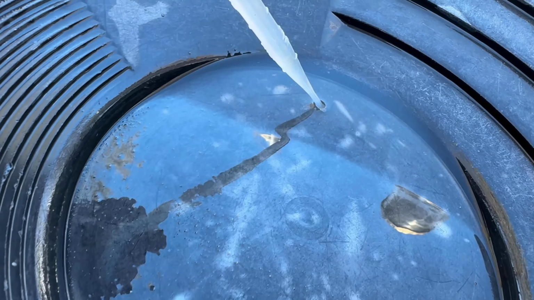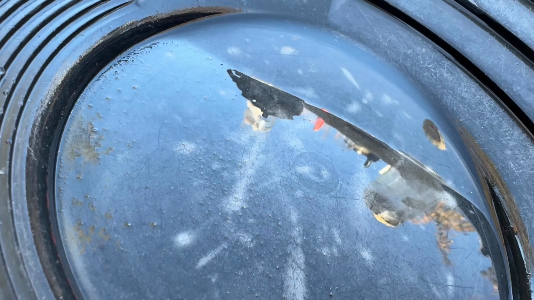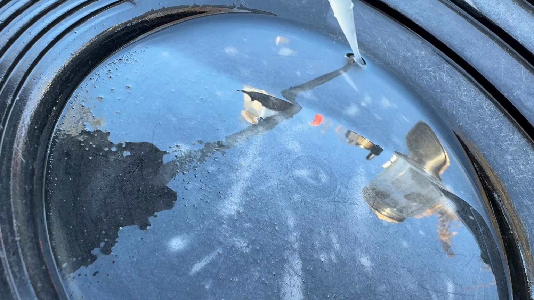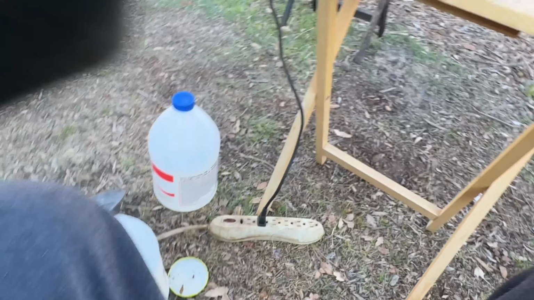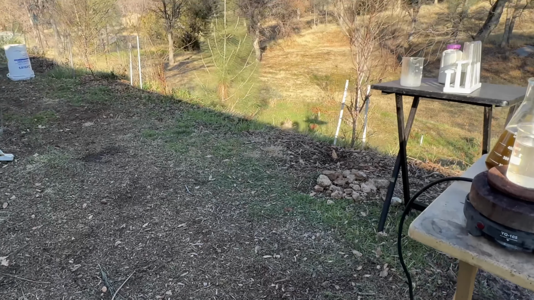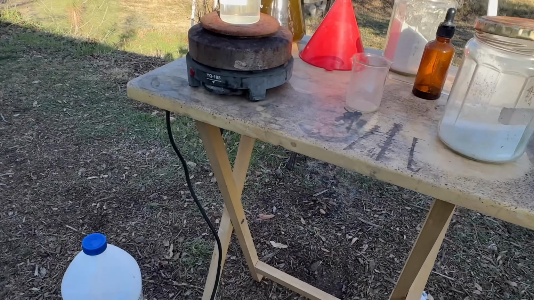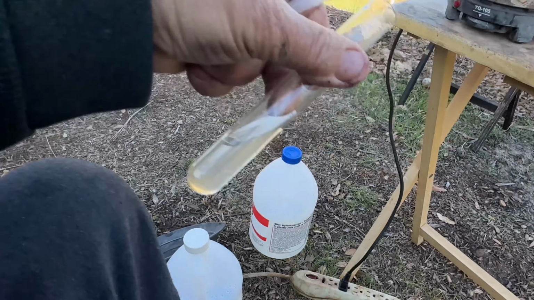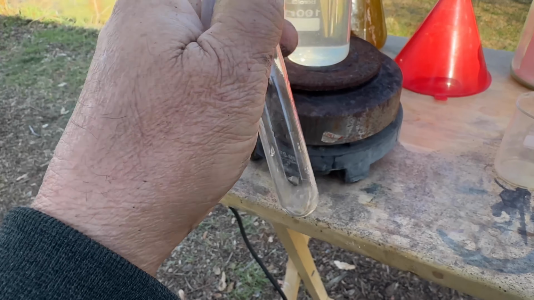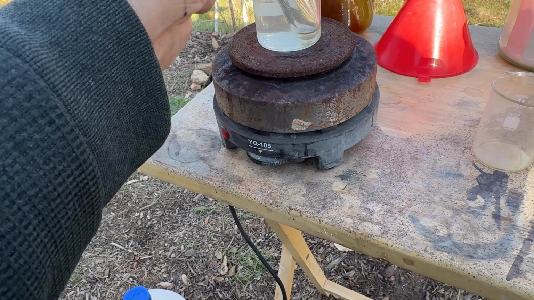We're transferring everything, all that is left. Okay, so you see how little, almost nothing. Throw the water away, almost nothing left.